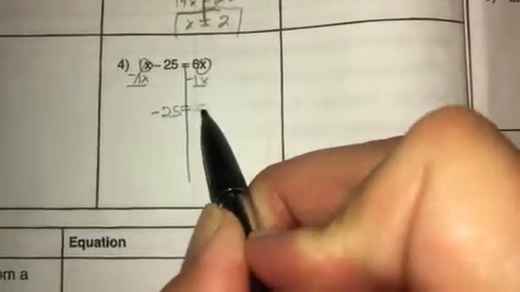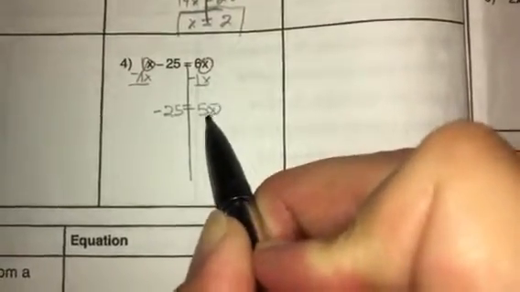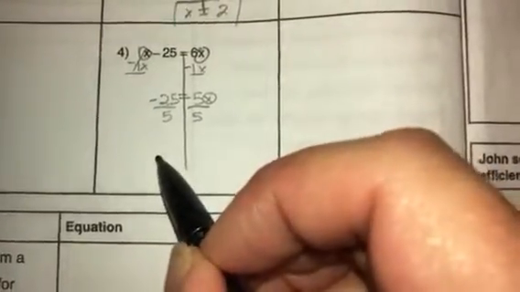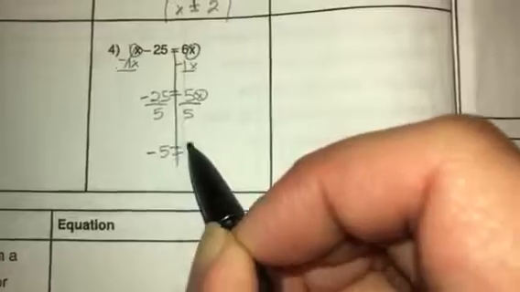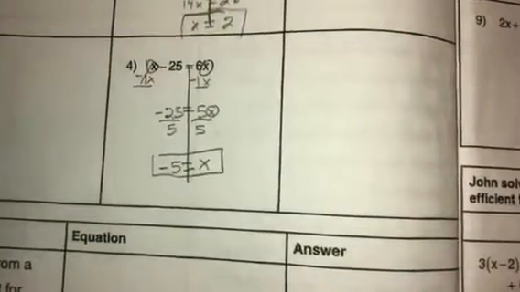6x minus 1x is 5x. Circle the variable. We see the 5 is attached, and so we have to divide both sides by 5. And negative 25 divided by 5 is negative 5. And there's our answer. All right, so that's how we handle variables on both sides.